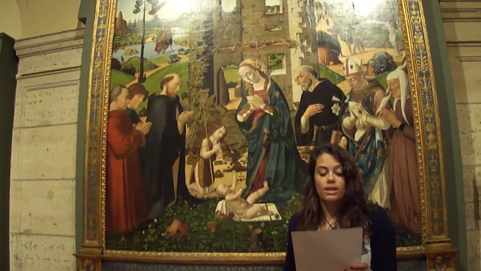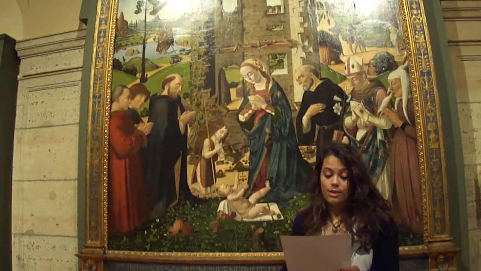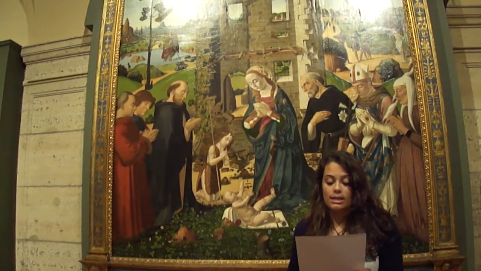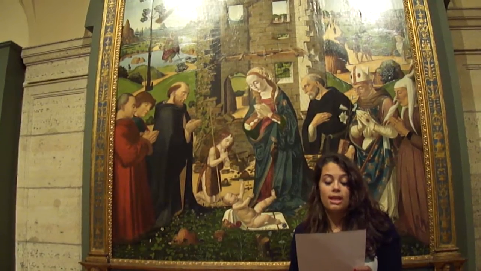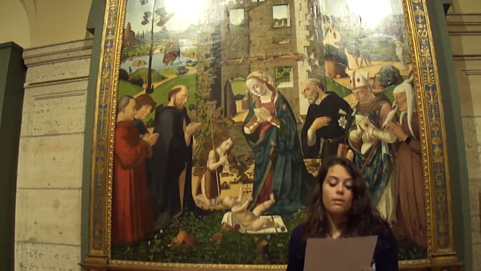The focal point of this picture is Mary's face, which is framed by the structure behind her. There is great emphasis on the linear perspective in this painting, as you can notice the trees and houses and the landscape that give the painting more depth.